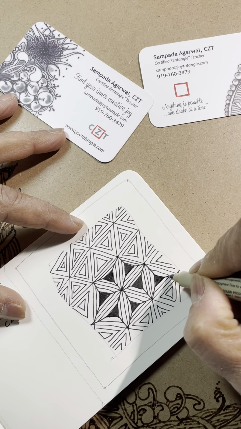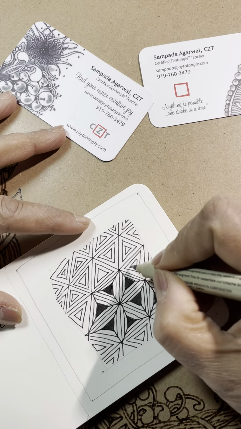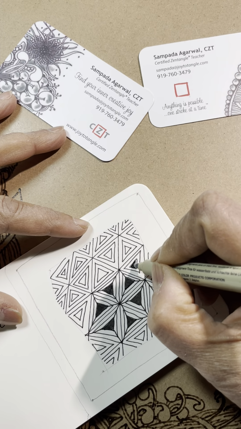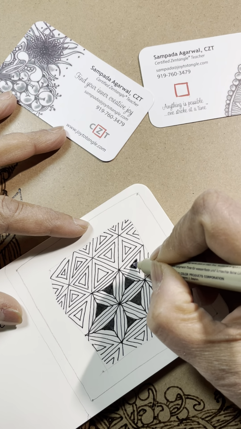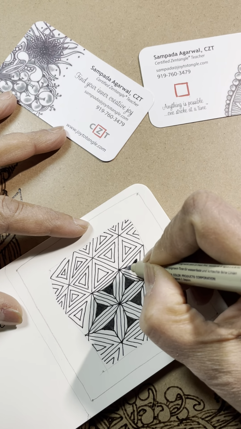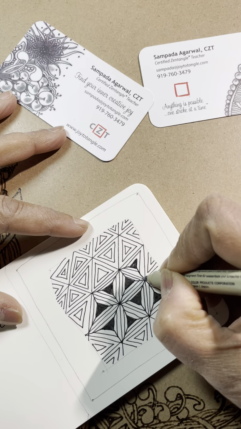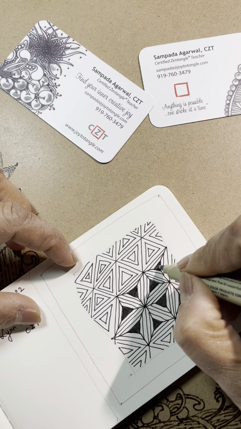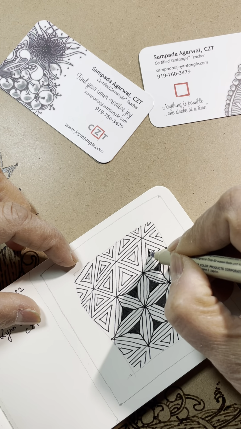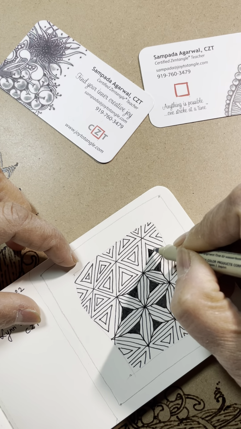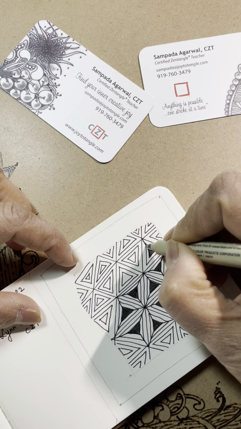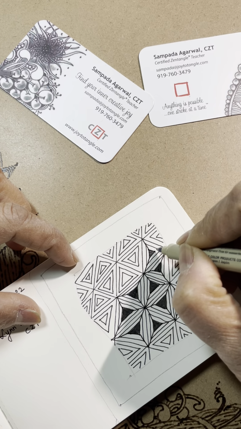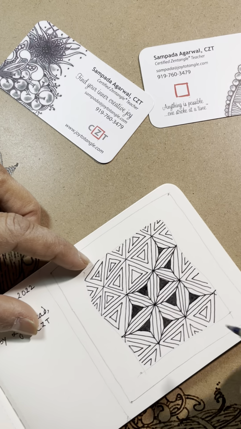Makes the viewer wonder how we even started. And that's what is the USP of Zentangle, because anything is possible one stroke at a time.